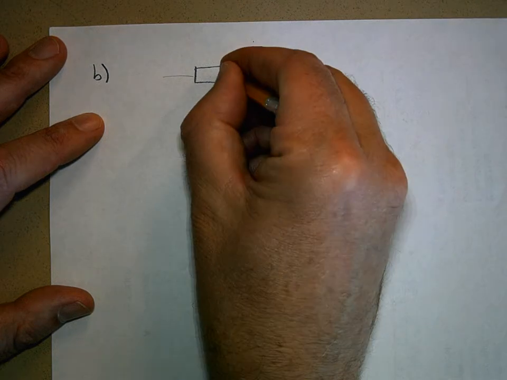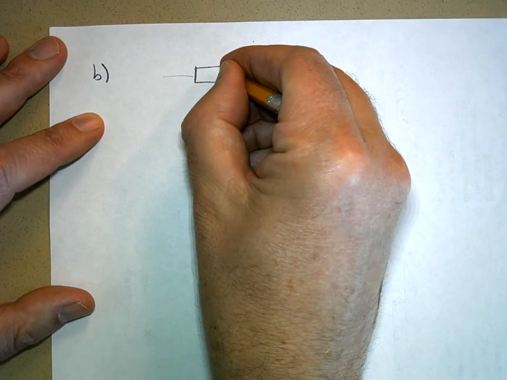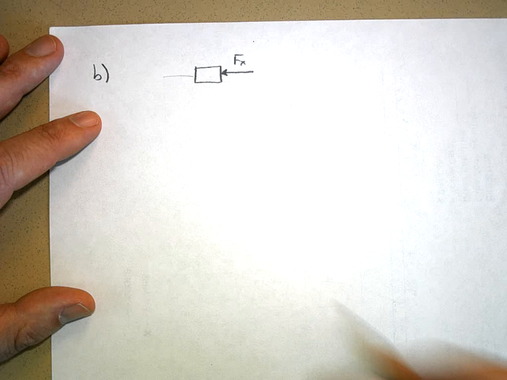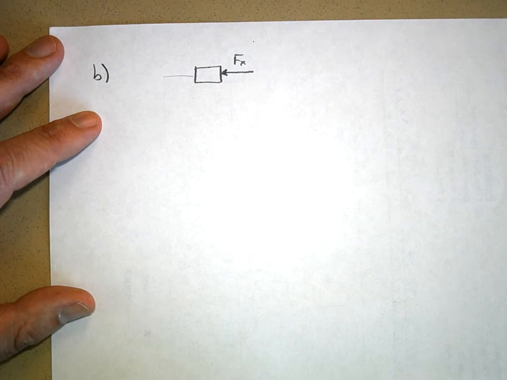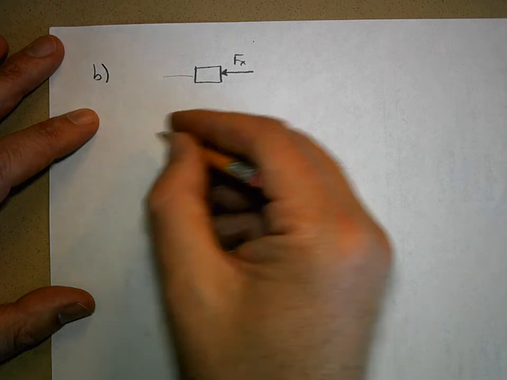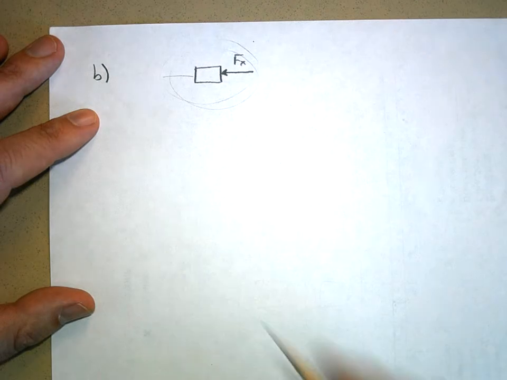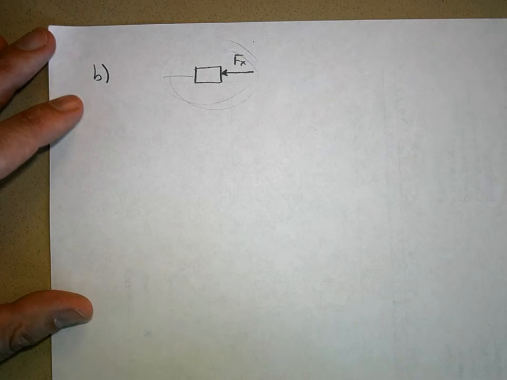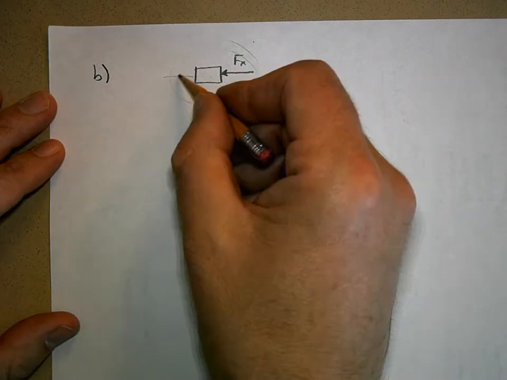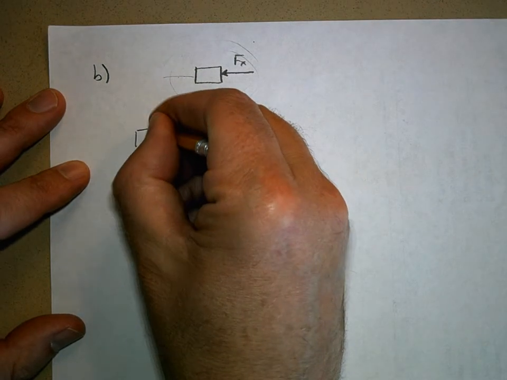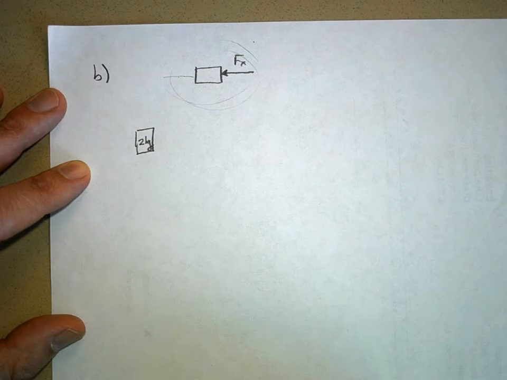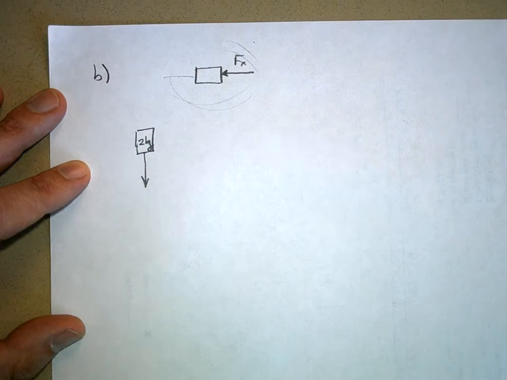Therefore, I'm going to have to push on that thing to the left. So F sub x now is going to be to the left in order to make sure that there's slack in that string. Okay, so this is kind of my free body diagram here. I want F sub x to be great enough so that there's no tension there. Well, if I look at the 2 kilogram object, if there's no tension, I know exactly what its acceleration is going to be.